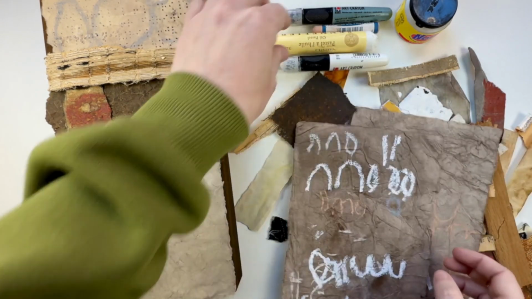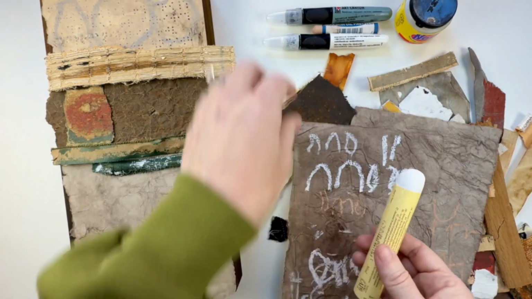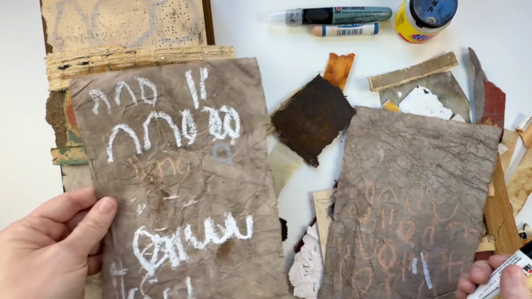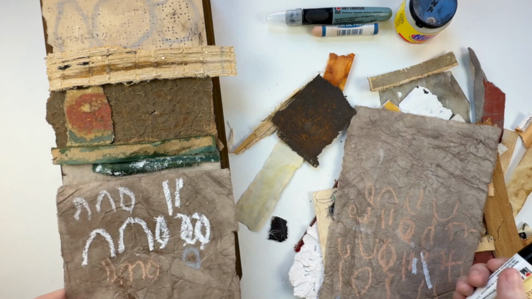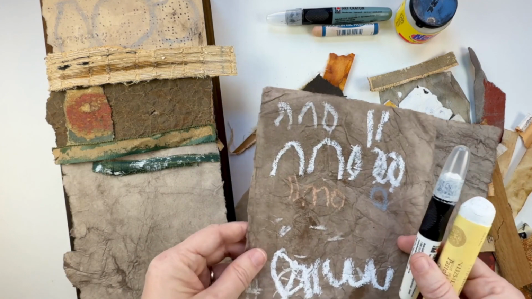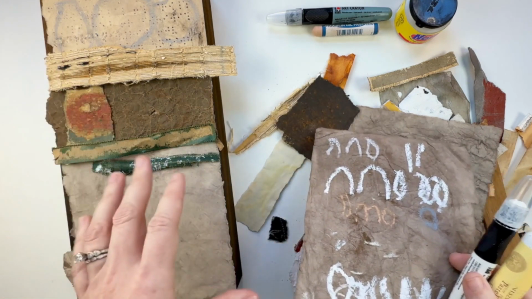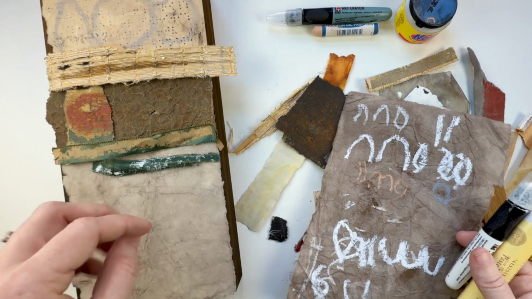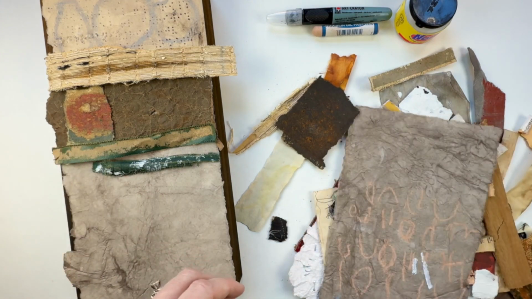And at first I tried the white oil pastel or the white art crayon, and I like it okay, but I felt like the white was a bit maybe cold, I guess, compared to this color palette, or it was too much white, and I felt like this was more of a sort of grungier looking color palette.